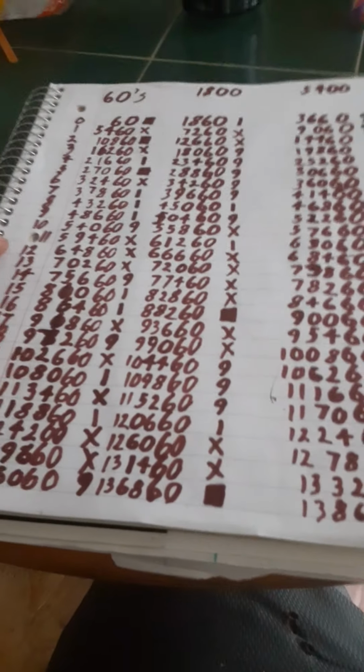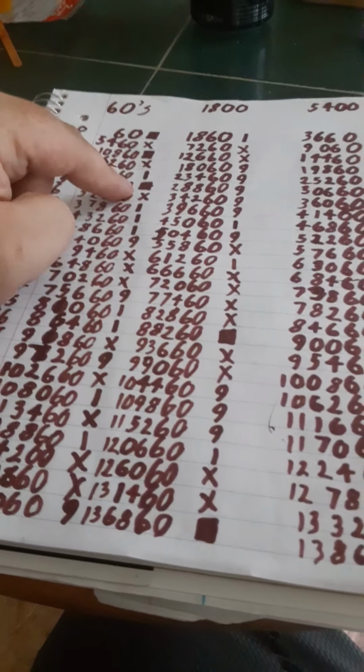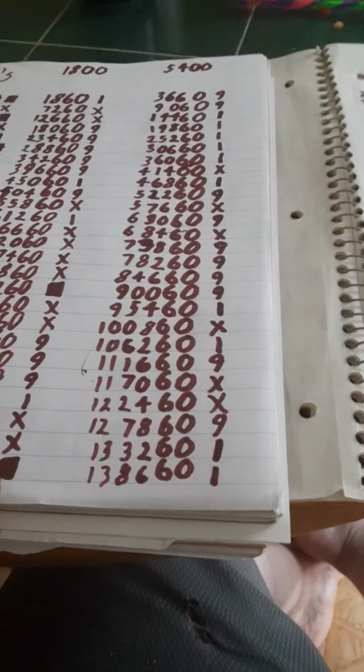But there's twin prime there, twin prime there, twin prime there, twin prime there, twin prime there, and then so far there's no twin prime there.